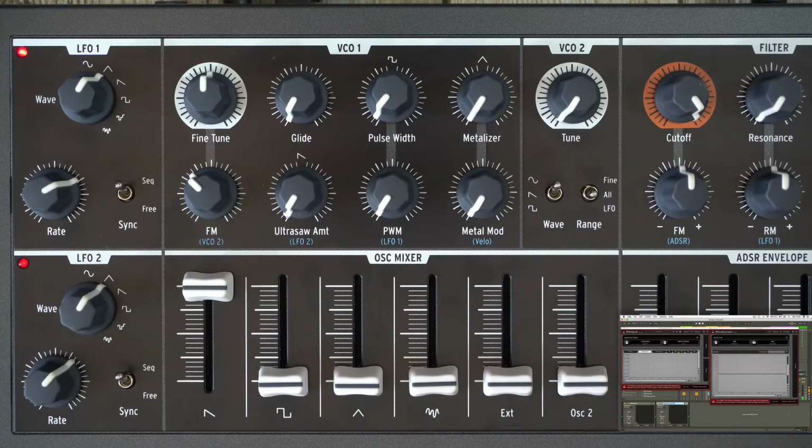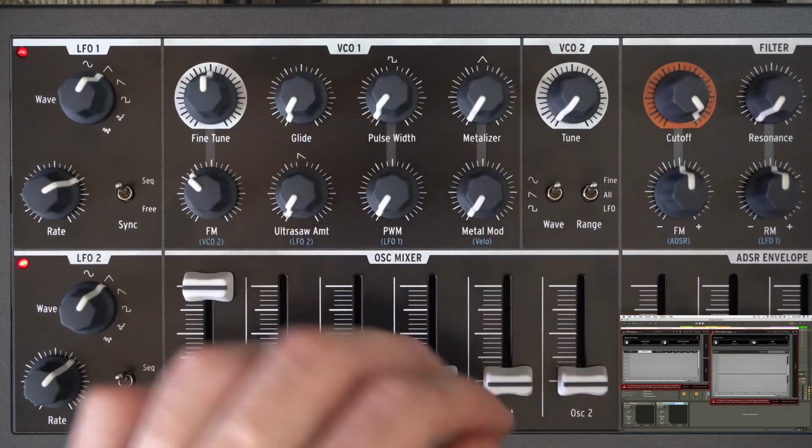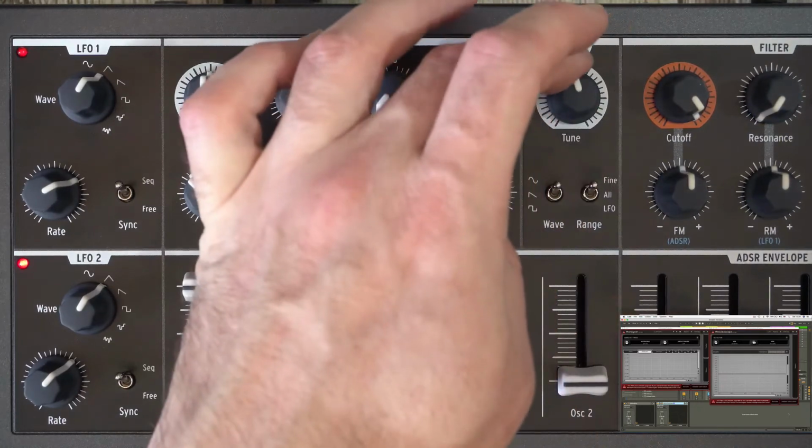So hopefully there you can hear the connection between the slow pitch sweeps in frequency modulation which create vibrato, and as they get faster and faster they actually create tonalities. Okay, so that's the pitch range of VCO2.